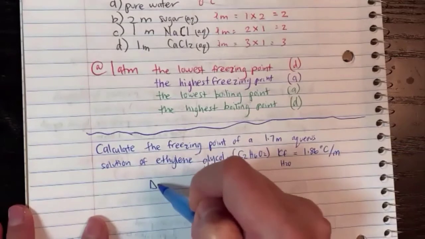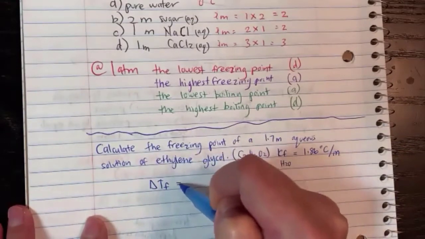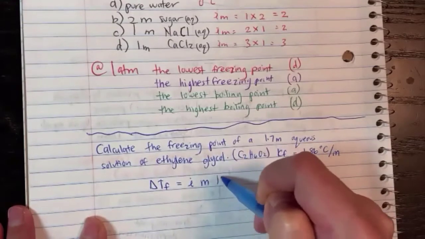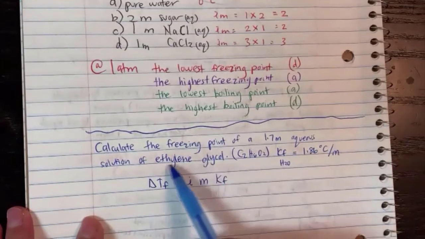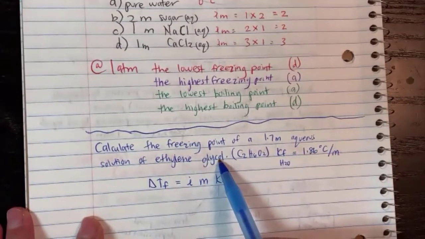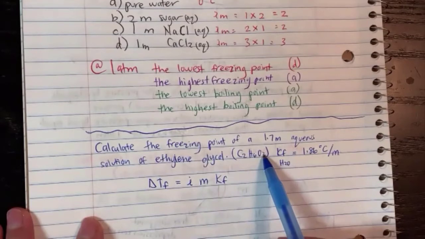All right, so our formula, if you remember, delta Tf equals i m Kf, okay? Do you have an i here if it's ethylene glycol? Ethylene glycol is not an ionic compound. How can you tell it's not ionic? Is there a metal in here? Remember Chem 1, we said ionic stuff has metal, cation, and anion, that's non-metal, and then they have plus and minus charges. This one here is completely non-metal, and they are probably formed by using all covalent bonds, right?